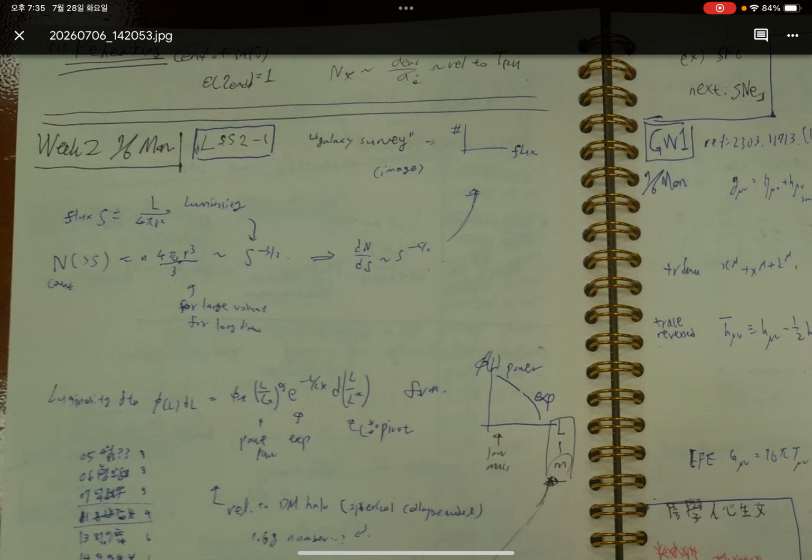In the previous video about the contents of week 1, we already discussed inflation, the CMB, and perturbation theory for density and structure formation. First of all, I want to talk about the large-scale structure. Astrophysicists analyze such structures of the universe through galaxy surveys.